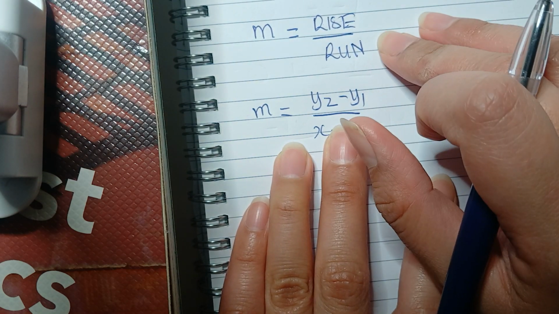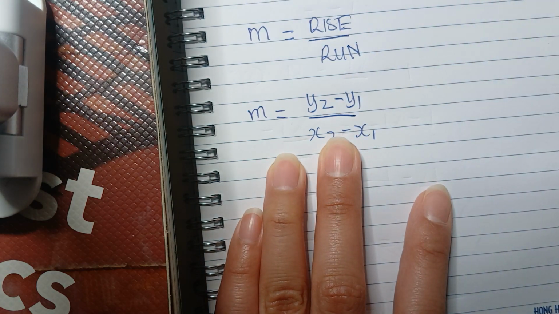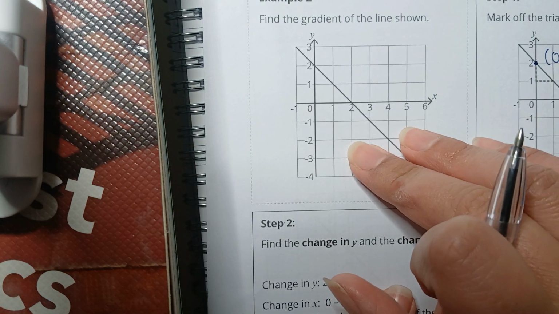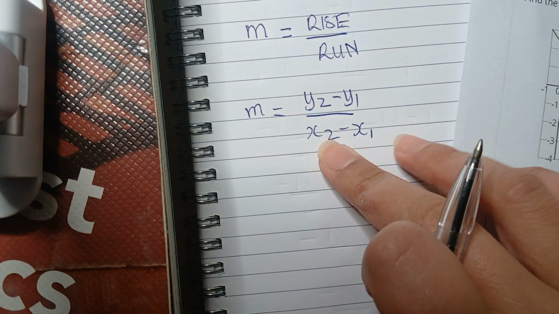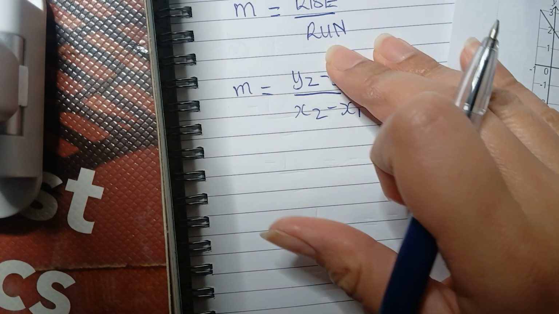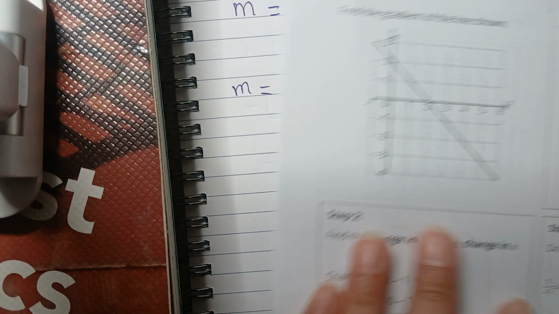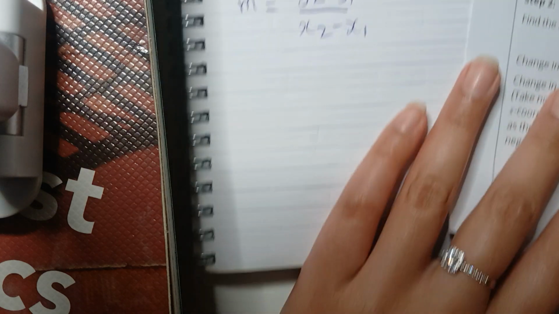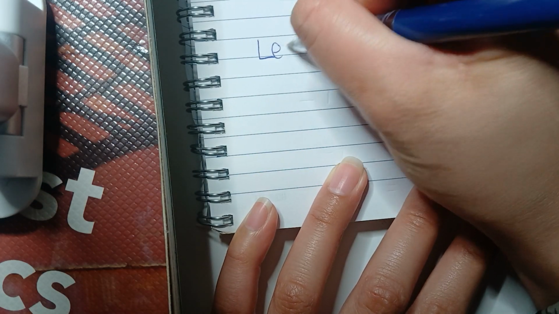I recommend whenever you have a graph in front of you, we use the rise over run method. If they give you 2 points without a graph, you can use this method. I'm going to show you step by step how to work out gradient. And one thing is, from left to right.